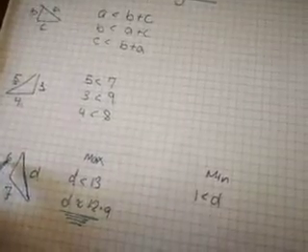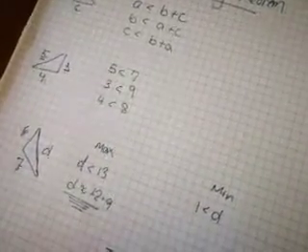If this side was 1, 6 plus 1 equals 7, so what we would get is a degenerate triangle. If one side is 6 and one's 1, it'd be that straight line, a degenerate triangle.